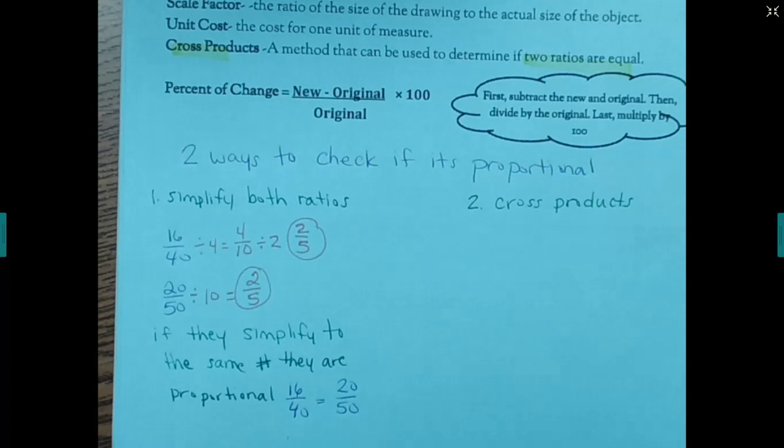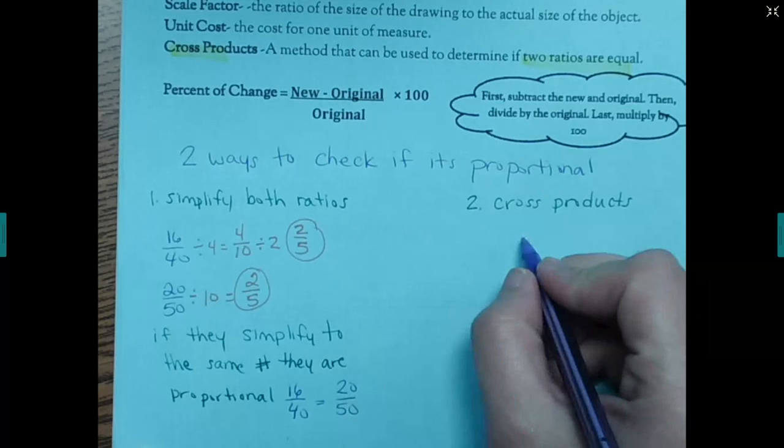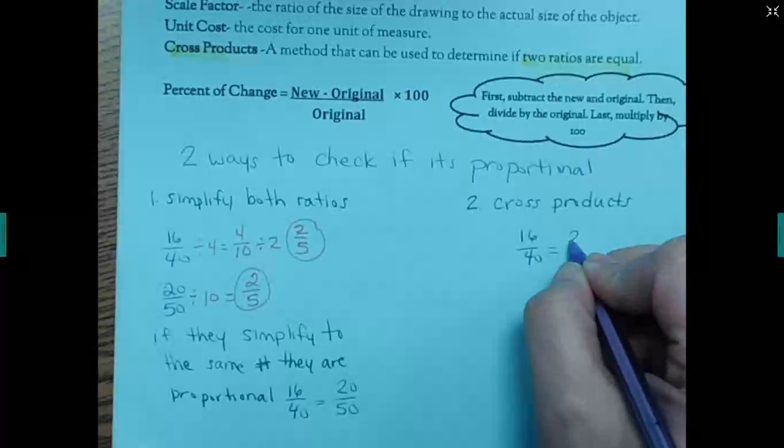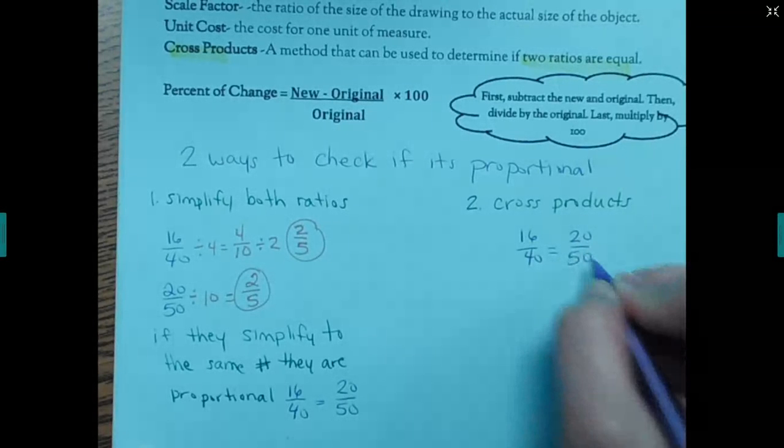You actually did this in 6th grade. They just did in 5th grade. They just didn't call it cross products. They tried to make it cute and call it the butterfly method. It's the same thing. 16 over 40 equals 20 over 50.